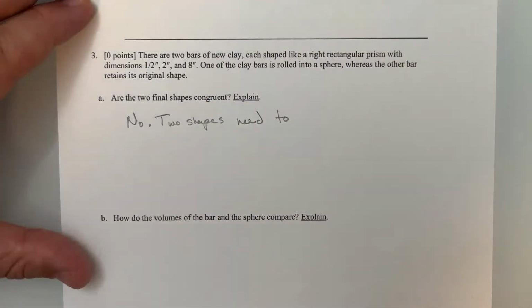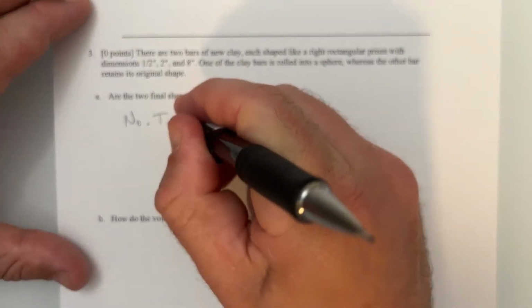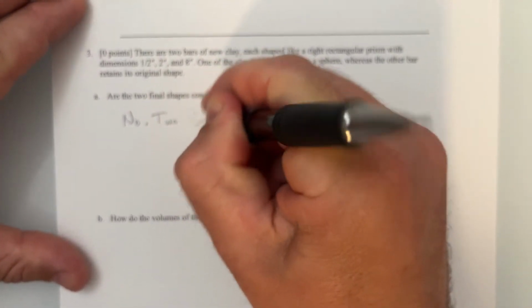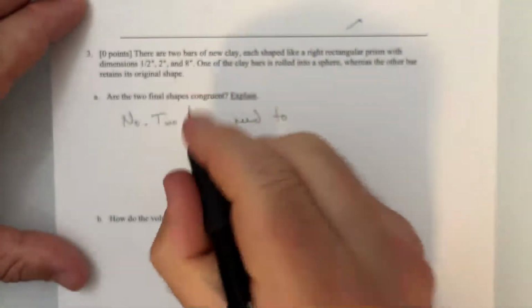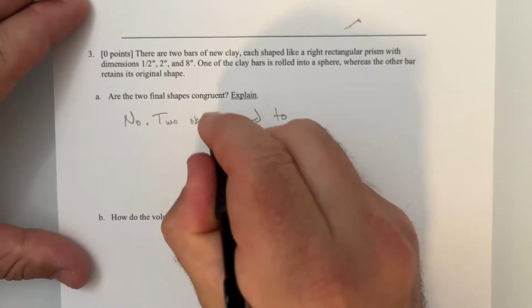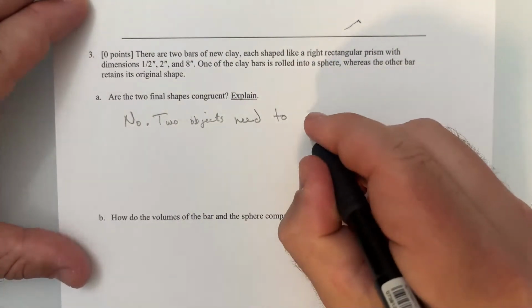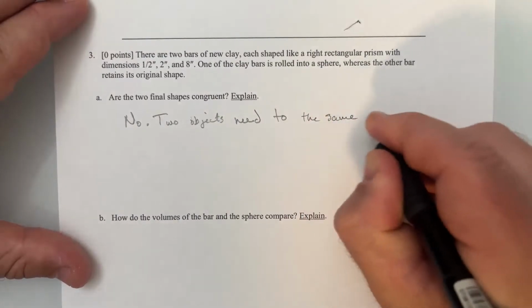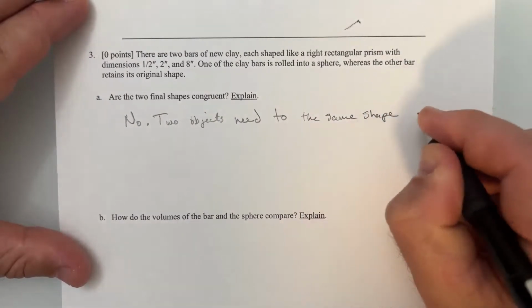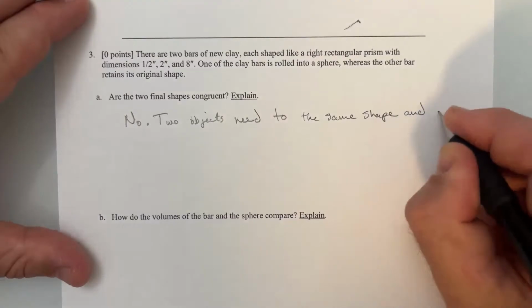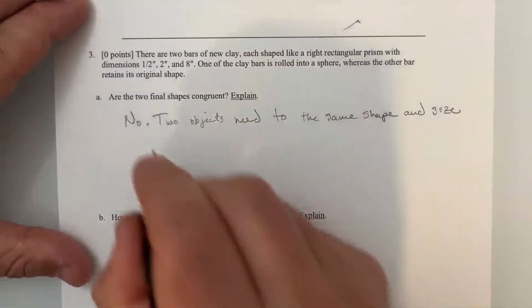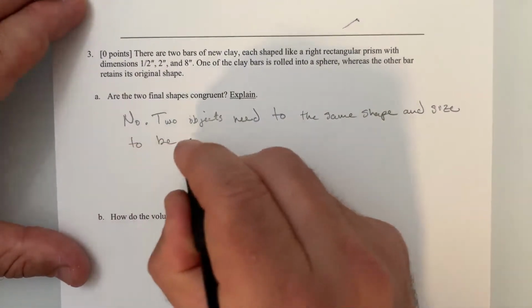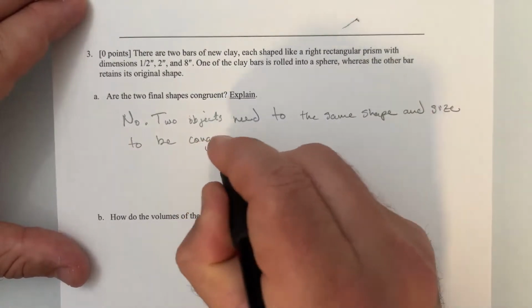2 objects, maybe I'll say, need to be the same shape and size to be congruent.